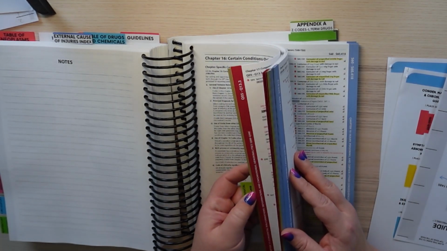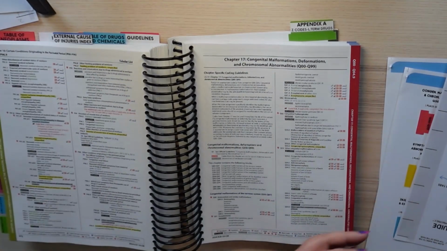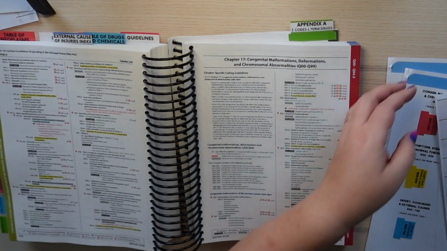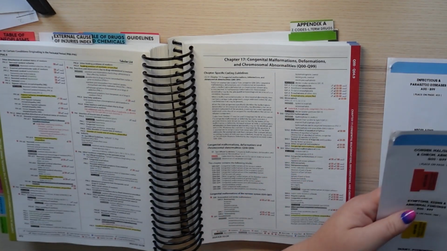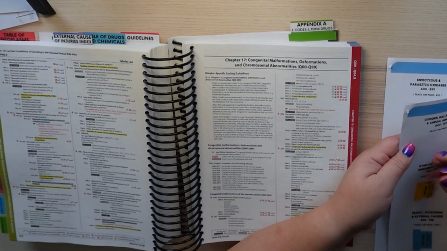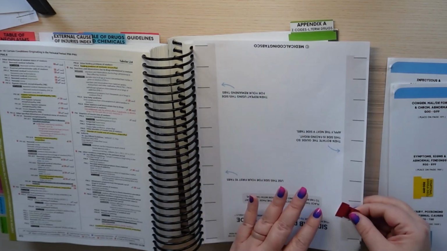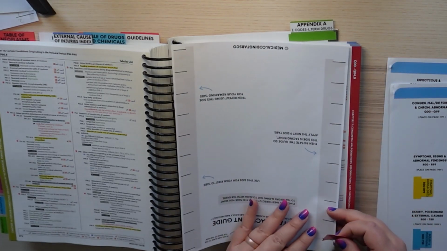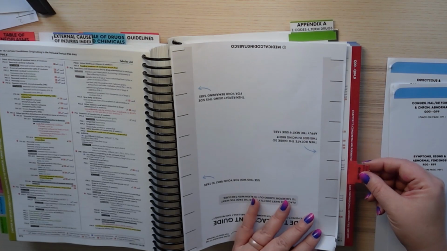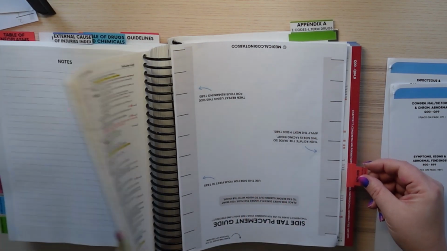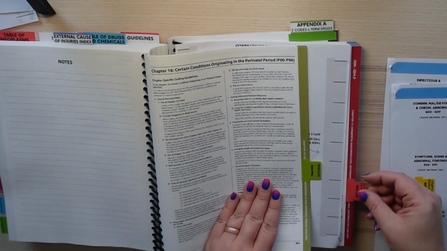After our P is our Q codes. We've got Q codes for our congenital anomalies. We're going to space that out right here. That's our perinatals. So now our congenitals go right here.